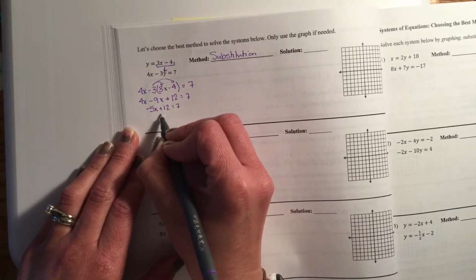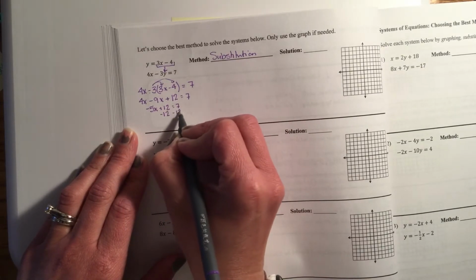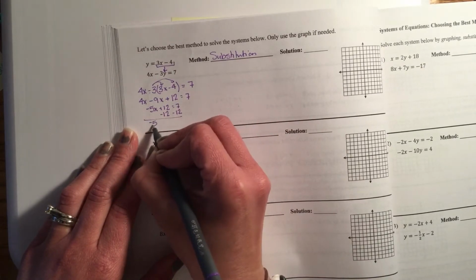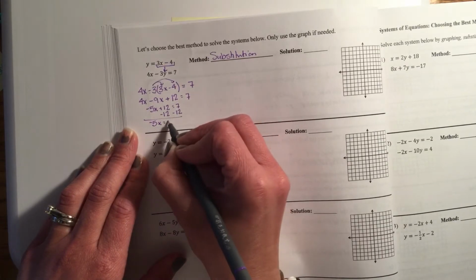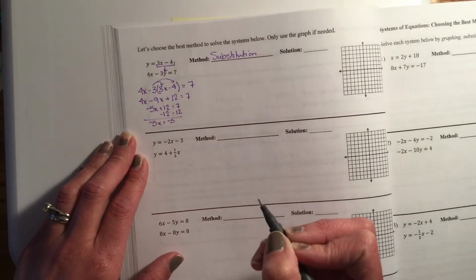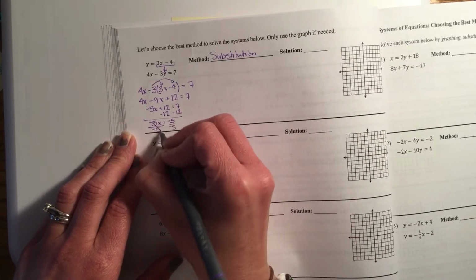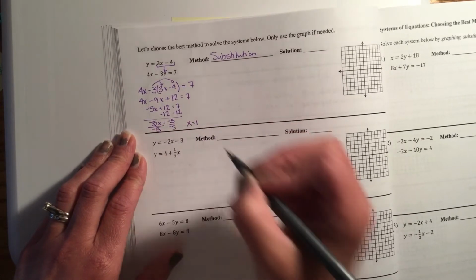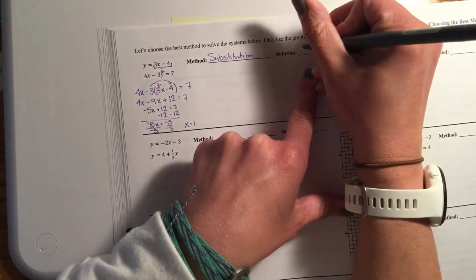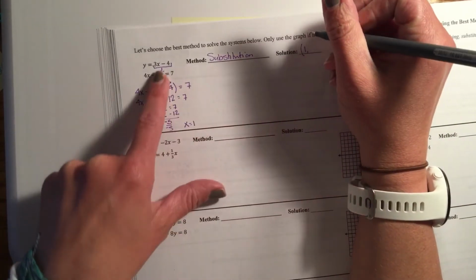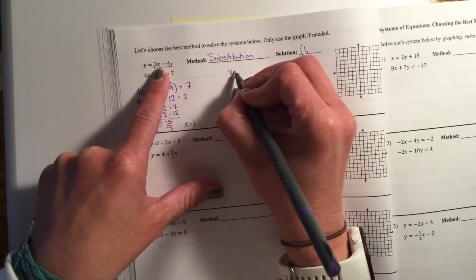Move this 12 over to the other side by subtraction. This gives you negative 5. I divide both sides by negative 5. You get x equals 1. So we know our x is 1. I'm going to put that back into that original equation.